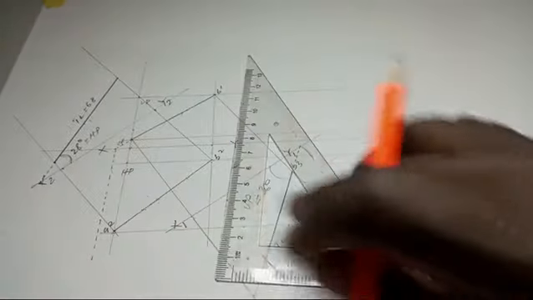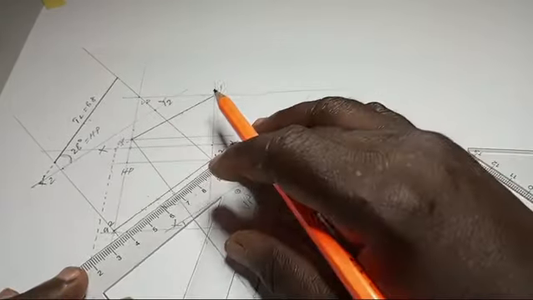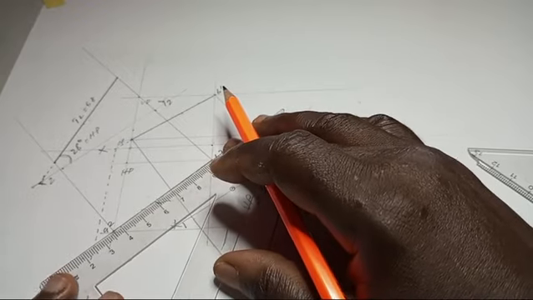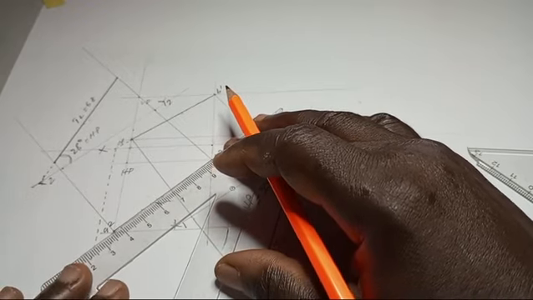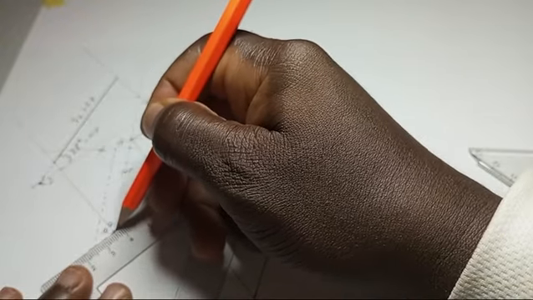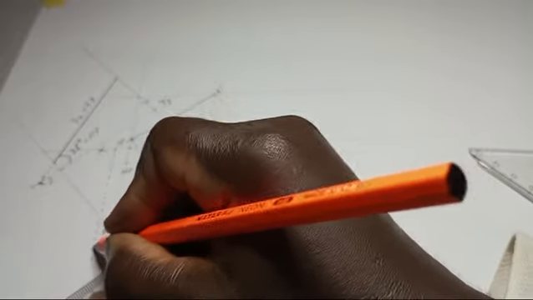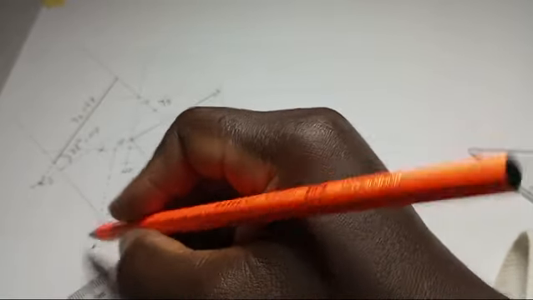Like that. And how will it meet this one? You need to extend this one now to meet it. You extend it to meet it like this. So it is meeting it at this point, which means it has formed the trace here.